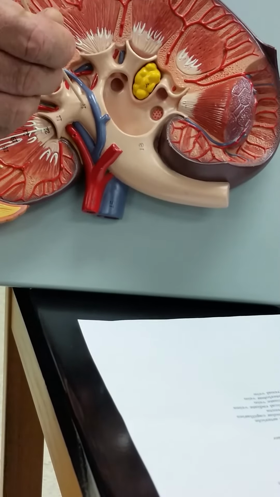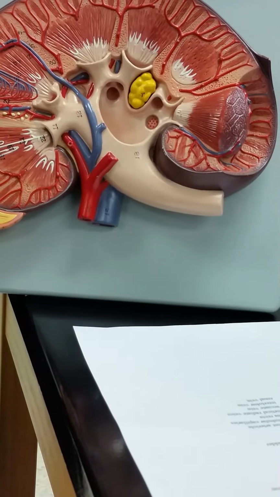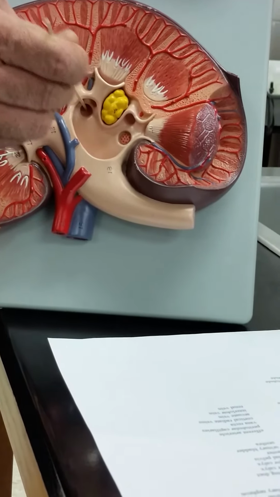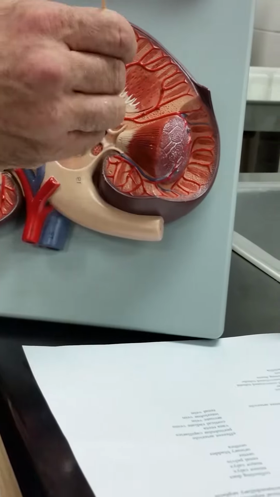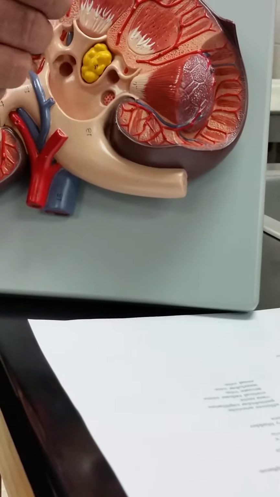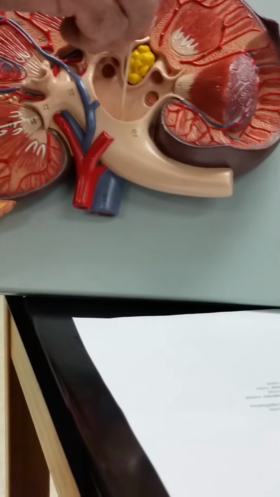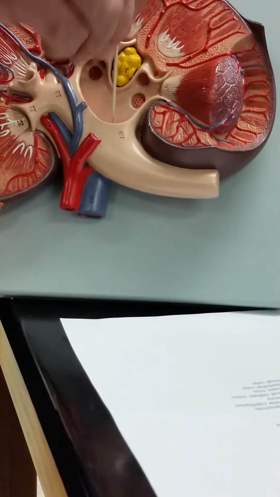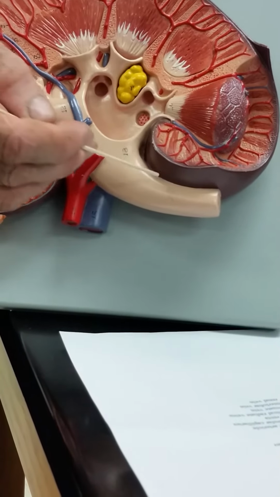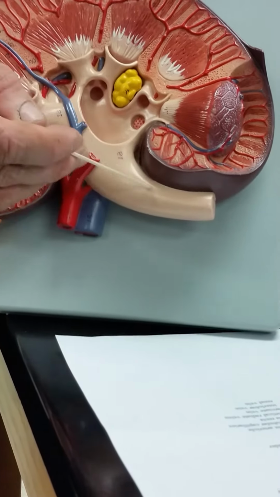And there are actually three major calyces here. These two minors share that major. These two minors share that major. And these two minors share that major. And these three major calyces right here drain into one area called the renal pelvis. This is the renal pelvis. And then the renal pelvis gets narrow right here and forms a ureter. This ureter runs to my bladder.